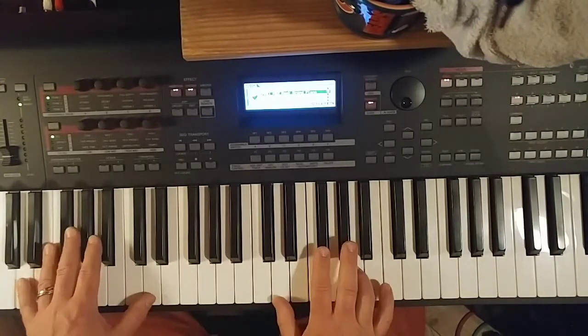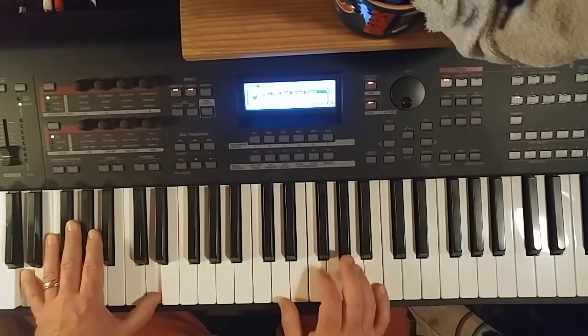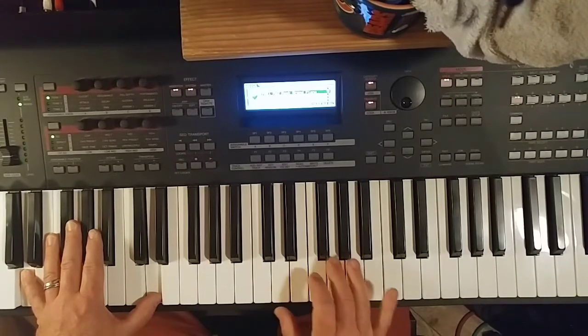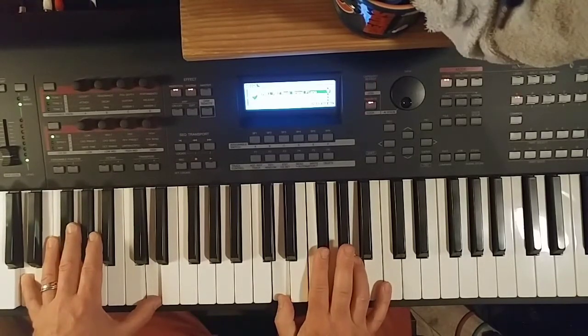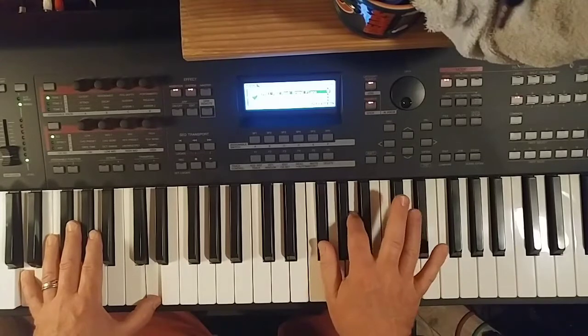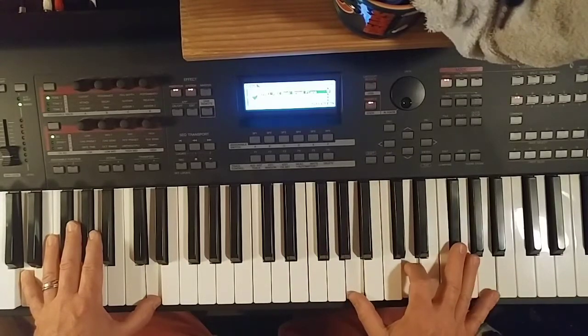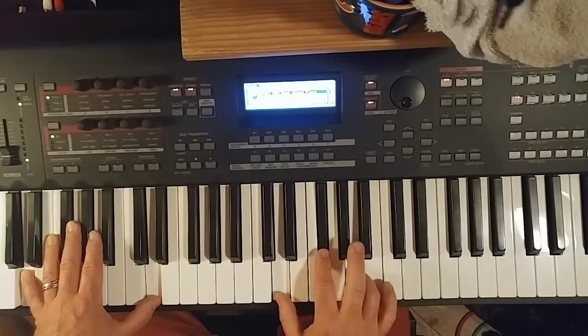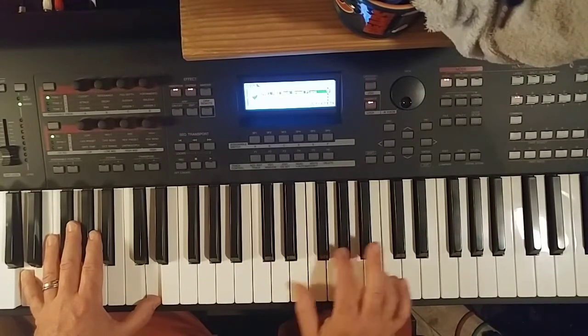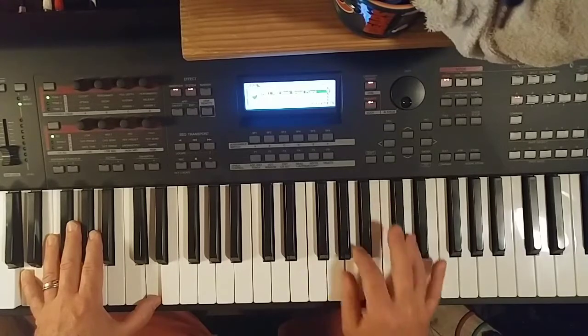Does that make sense to you guys? We've got the 1, the 3, and the 5 again. 1, 2, 3, 4, 5. There's our D major. Okay? And that's just... I'm taking the same 3 notes and playing them a different way.